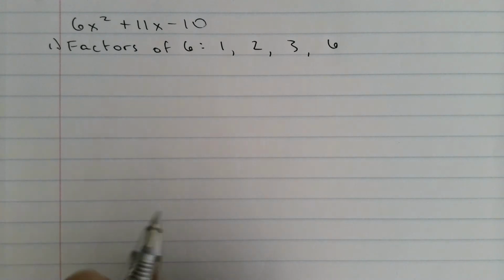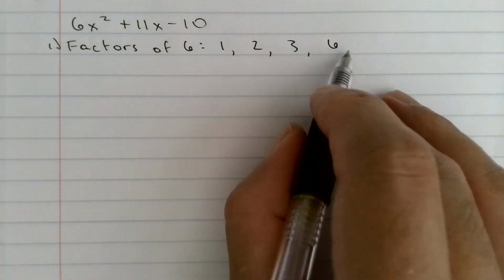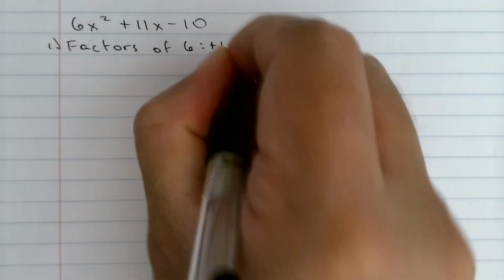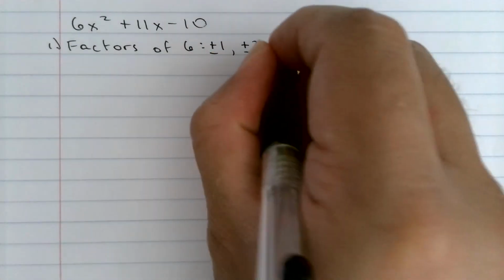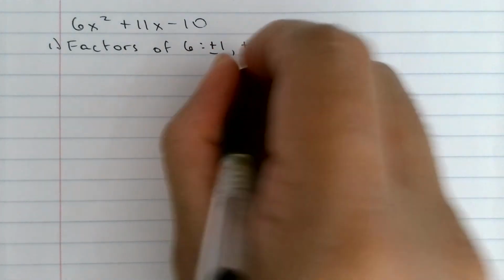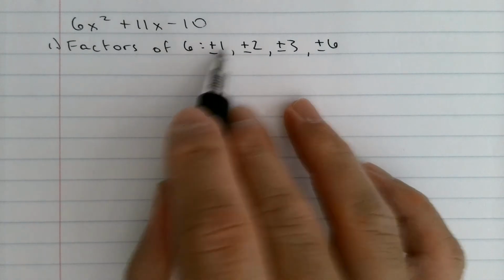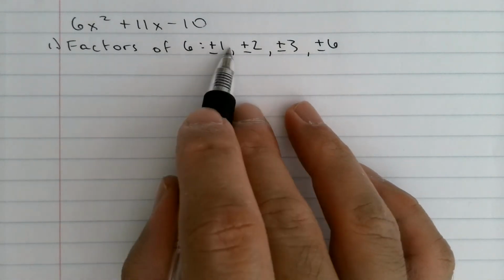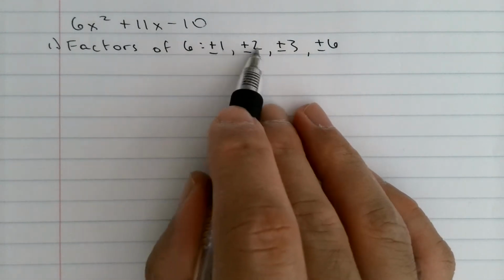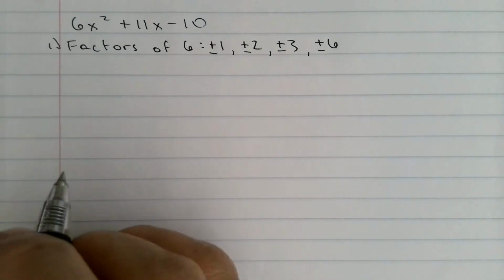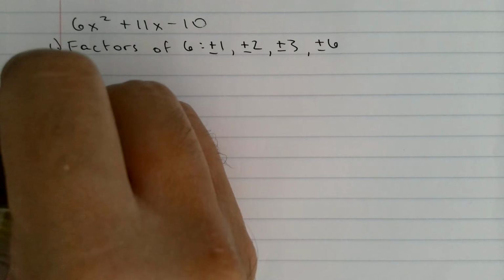Now, if you notice, I have them spaced out. The reason being is because not only are the positive numbers factors of 6, but also the negative. So I'd like to put a plus minus in front, indicating that there are not just 4 factors of 6. There's actually 8, because I have positive 1 and negative 1, positive 2 and negative 2, positive 3, negative 3, and positive 6 and negative 6. All right, so those are the factors of 6 there.